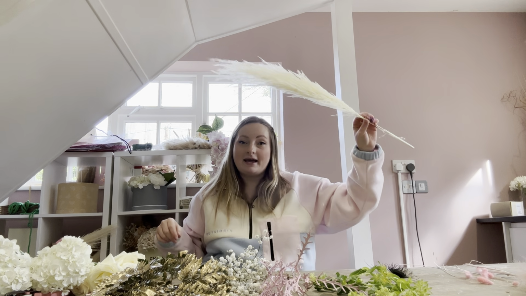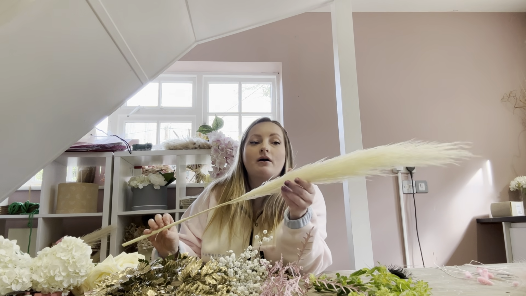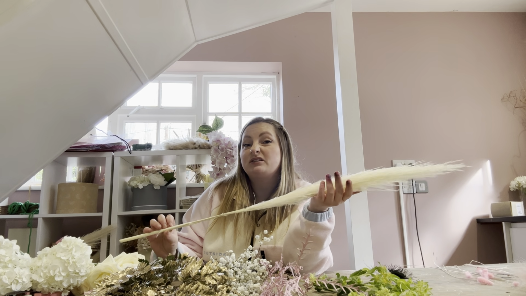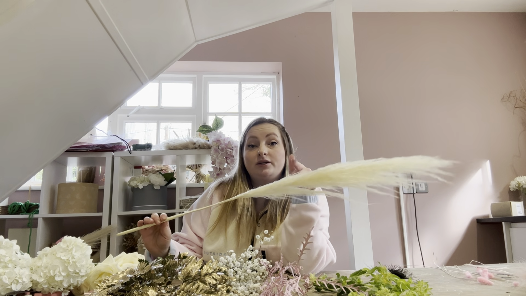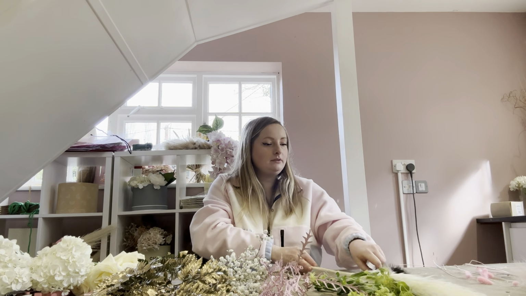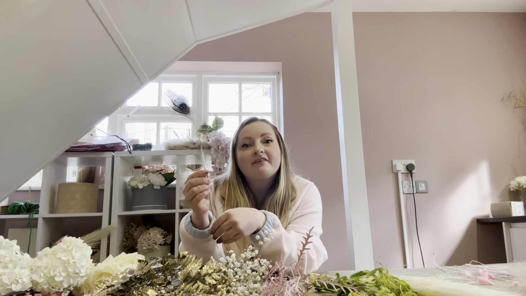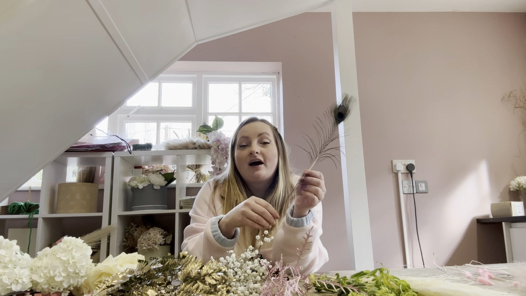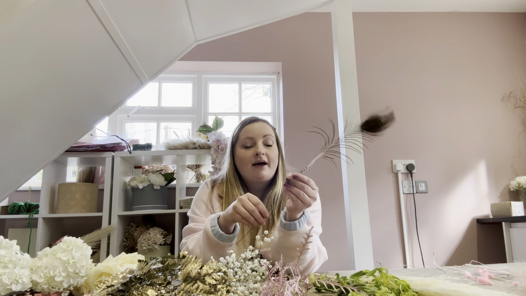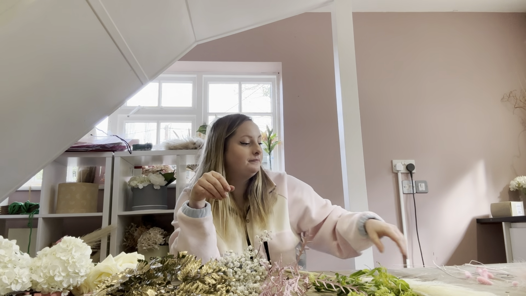Okay, so then we've got some pampas. These normally cost about £2.50 per stem, so £6 to £7.50 you will be retailing the pampas at. Then we've got some odd things that I get from Amazon and stuff. So this would cost me about 50p. I just do a 2 times markup on things like this because it's not a fresh flower. So I would do that for about £1, £1.20.